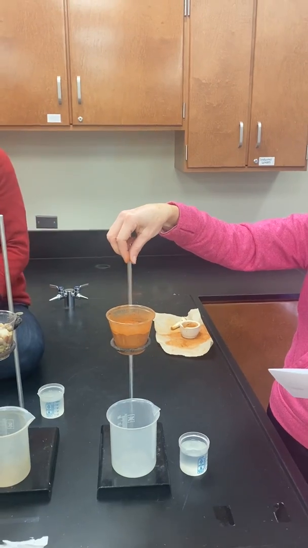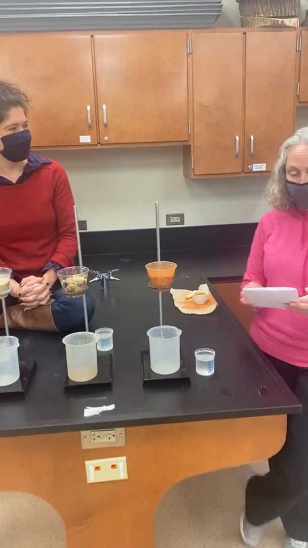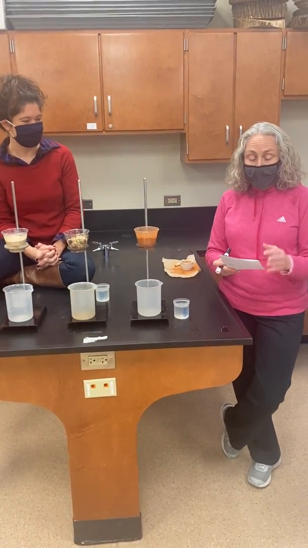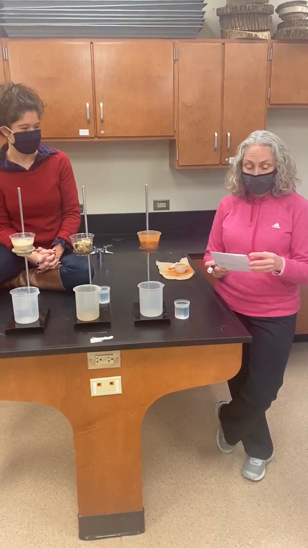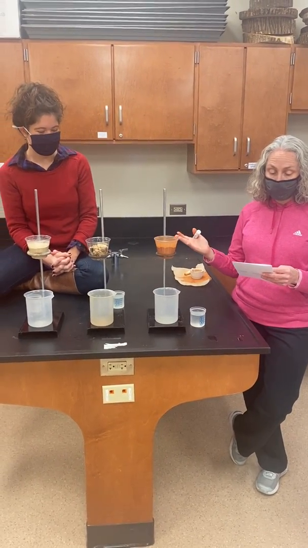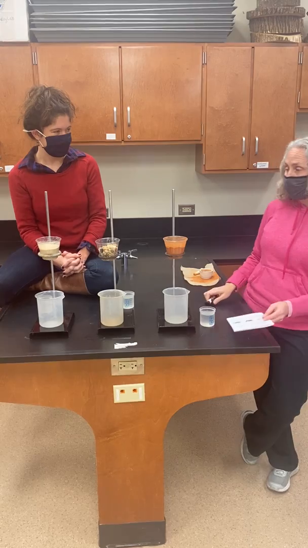It looks different than your modeling clay that you played with as a child, right? Okay, so if you look at the method, which is the next step on your sheet, it says we're going to place those 3 different types of sediment into 3 cups with holes in the bottom.